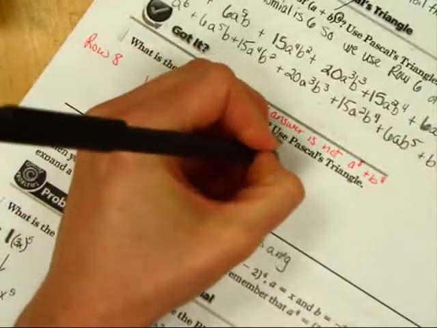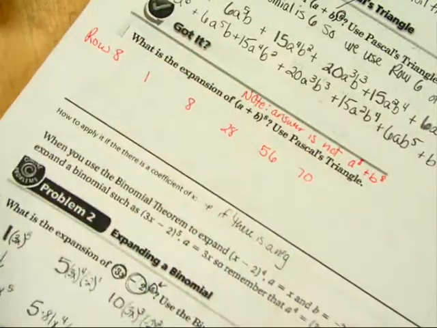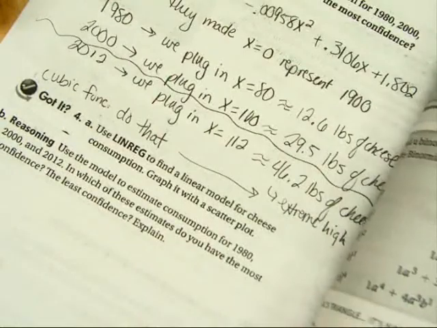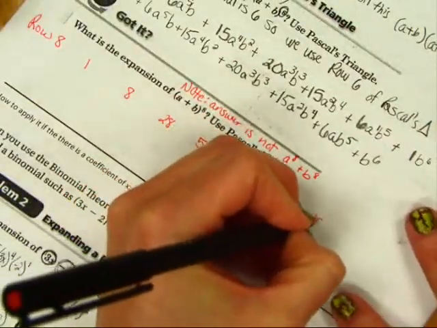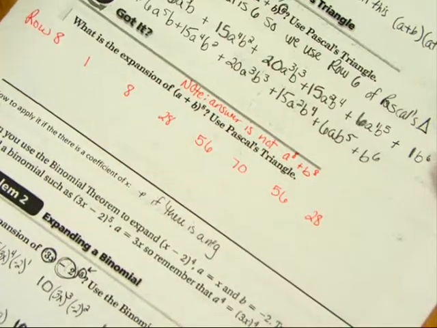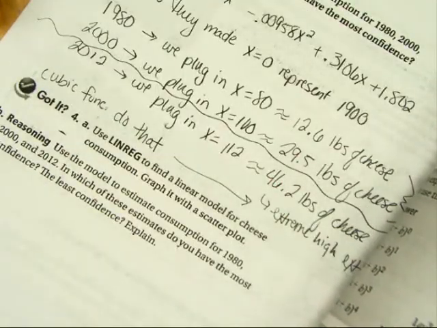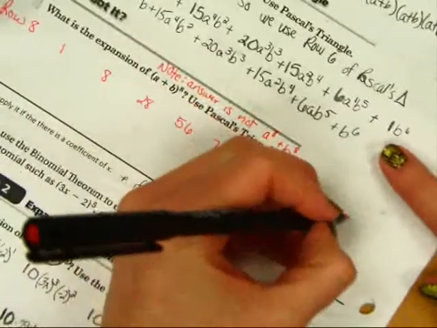These are just the things we just did. Then it starts going back: 56, 28, and one more time, 8 and 1.